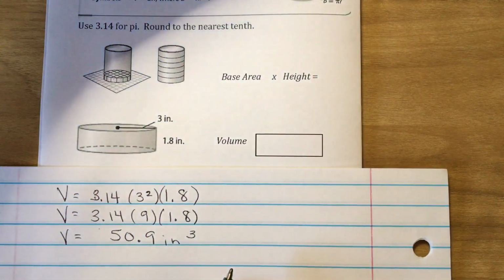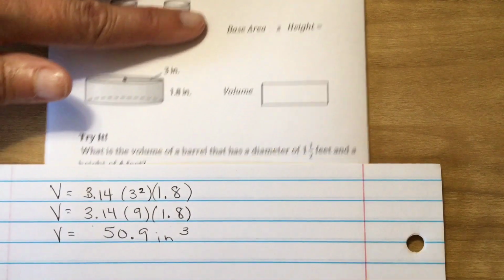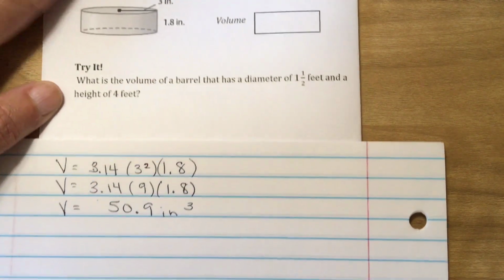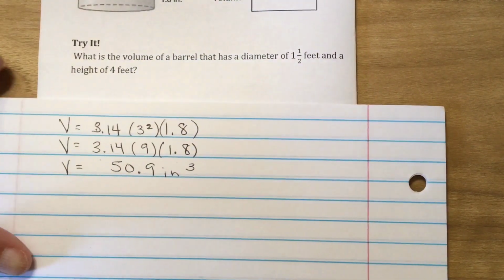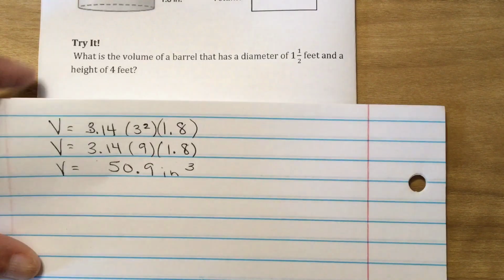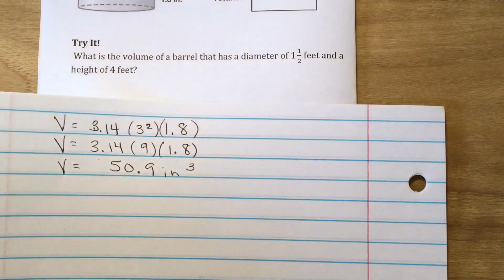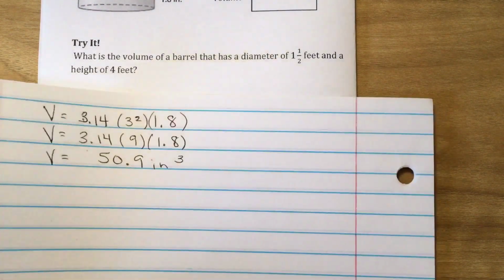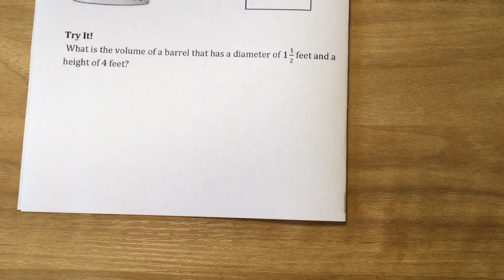Take a look at the next problem. So on your quizzes you have word problems, and we're looking at what is the volume of a barrel that has a diameter of 1.5 feet and a height of 4 feet. So the first thing we have to use here is not the diameter.